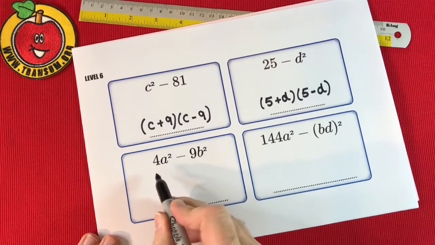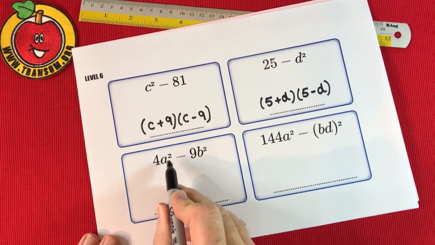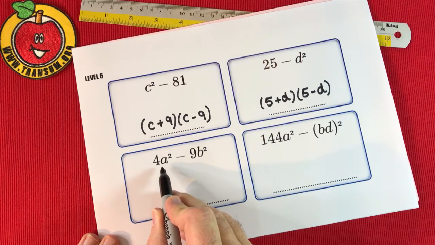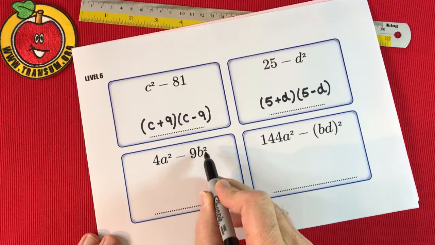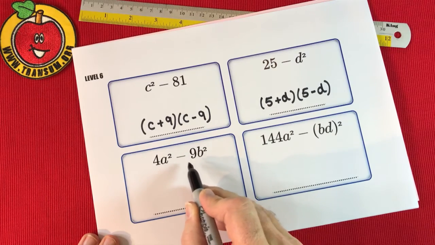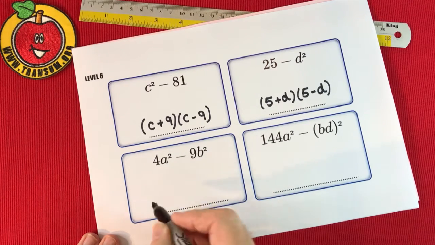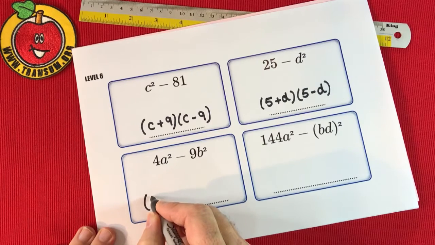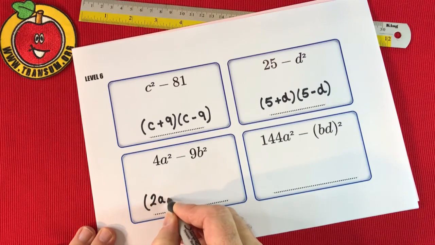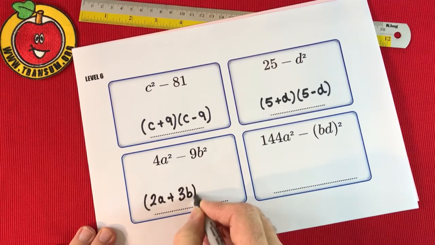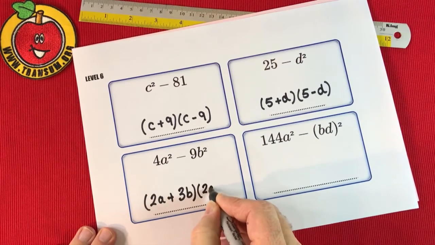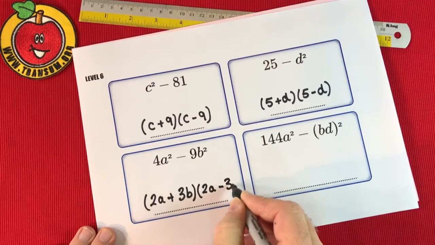Here we have two squares because 4a squared is actually 2a all squared, and 9b squared is actually 3b all squared. So I can write this down as 2a plus 3b lots of 2a minus 3b.